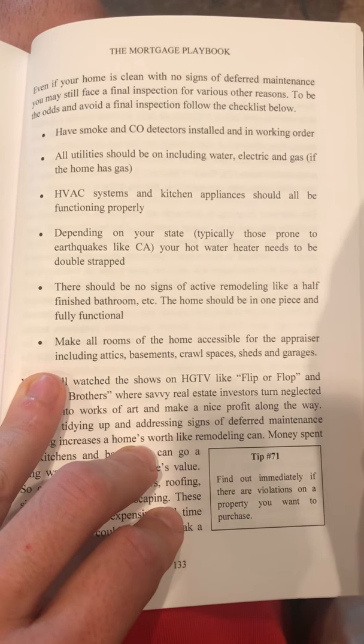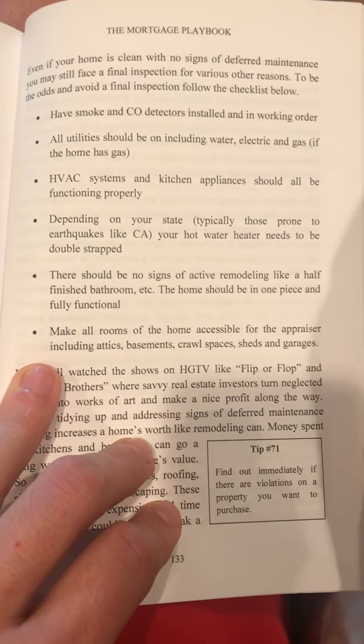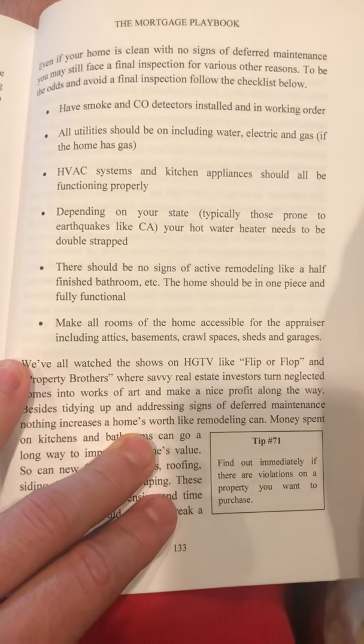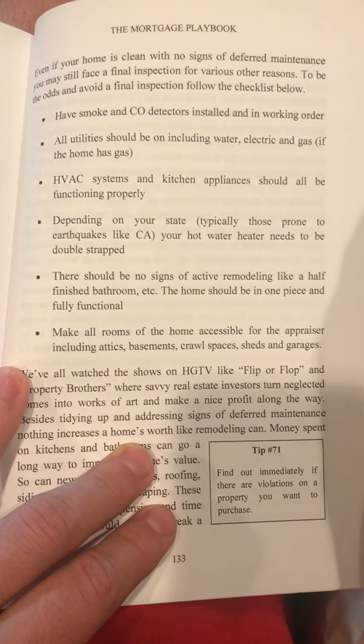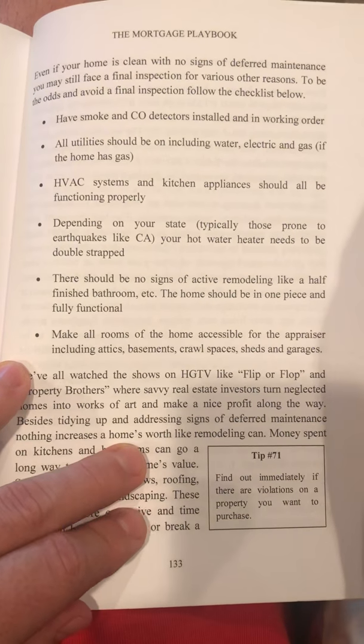Depending on your state, typically those prone to earthquakes like California, your hot water heater needs to be double strapped. There should be no signs of active remodeling, like a half-finished bathroom, etc. The home should be in one piece and fully functional. Make all rooms of the home accessible for the appraiser, including attics, basement, crawl spaces, sheds, and garages.